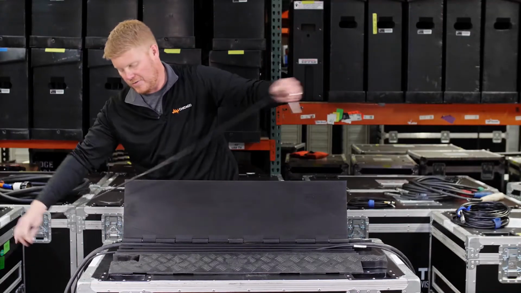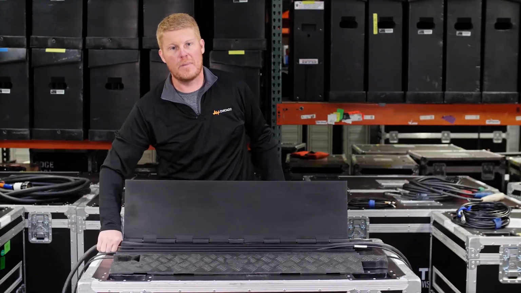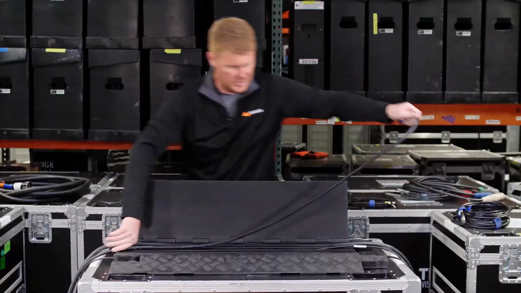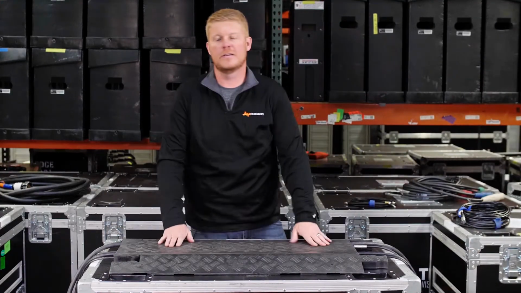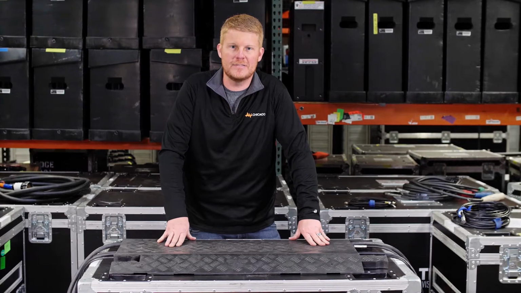This will accept cables of all diameters and allow you to even separate troughs by cable type and department, as well as you can use this to separate power cables from other cables that may be more susceptible to crosstalk and noise. Once this is complete, close the lid, your cables are safe, and so are your attendees.